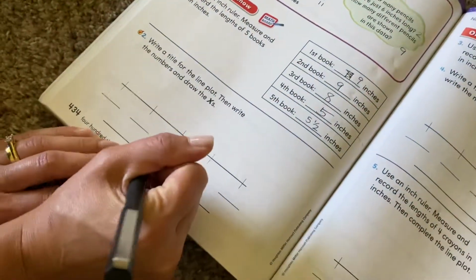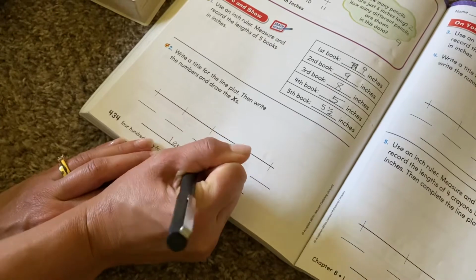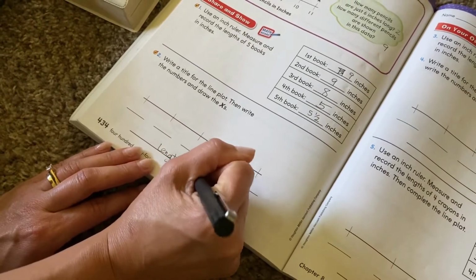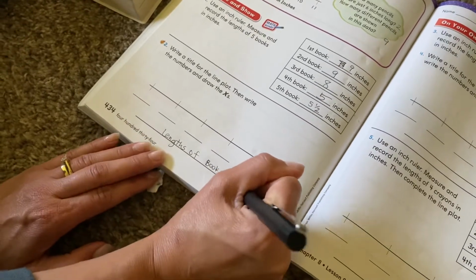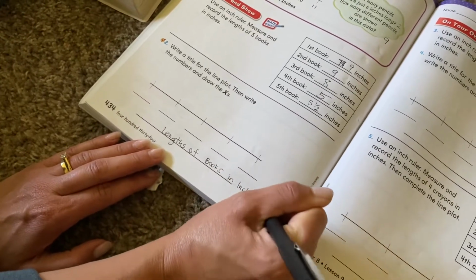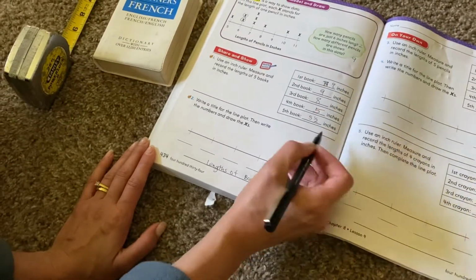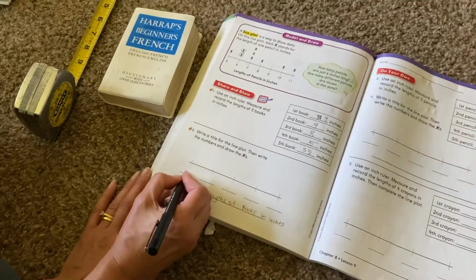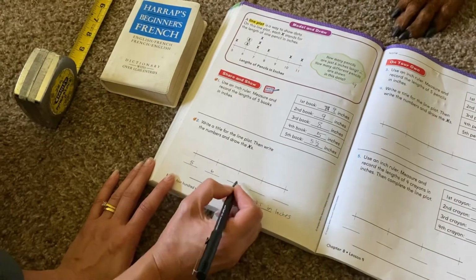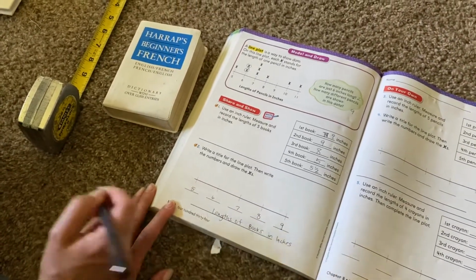So down here, I'm gonna say lengths of books in inches. Okay, and my graph, my longest is 9 and my shortest is 5.5. So I know I need to start at 5, 6, 7, 8, 9.